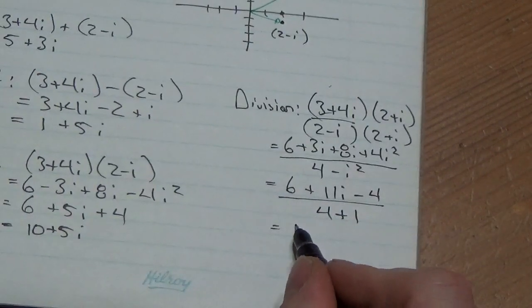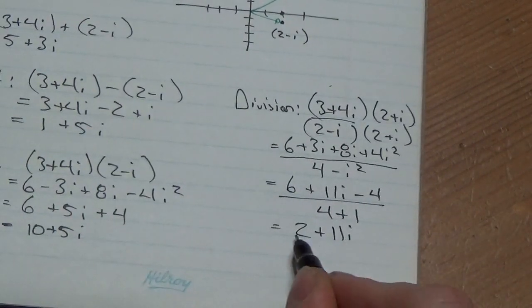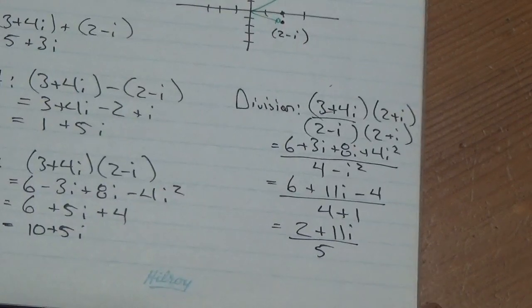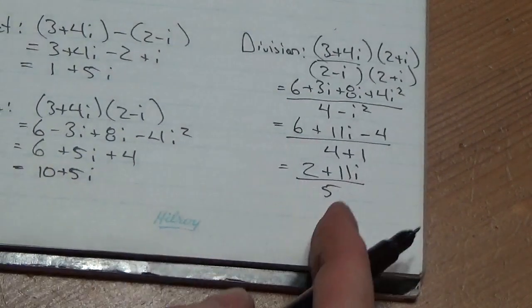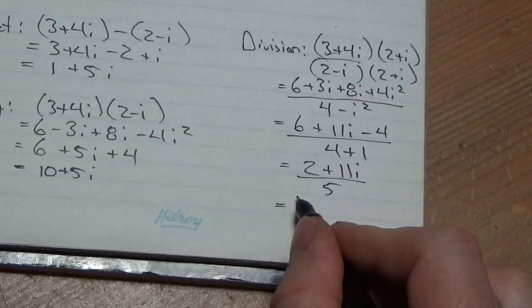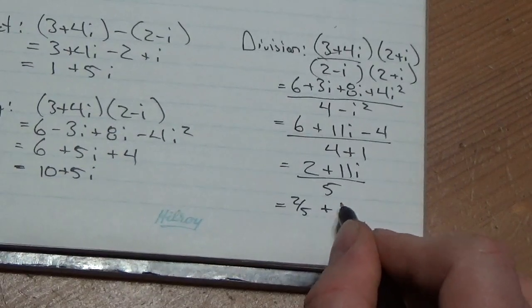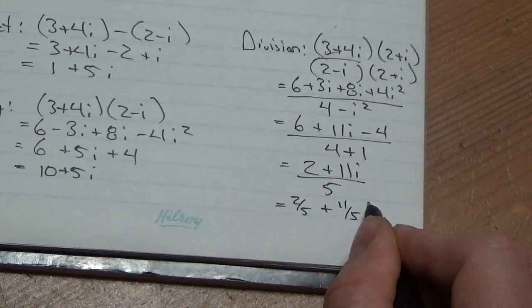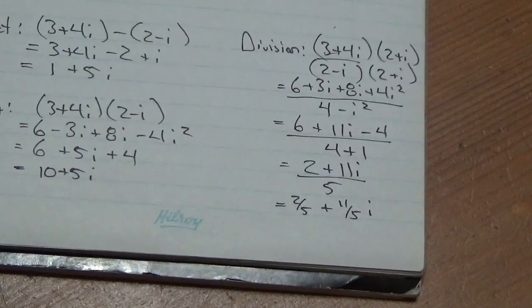So now I've got 2 plus 11i all over 5. Now I'll just distribute that denominator to both terms: 2 fifths plus 11 fifths i. And those are the basic operations with complex numbers.